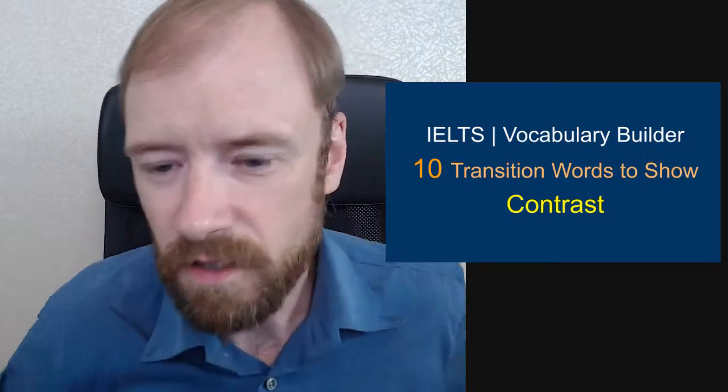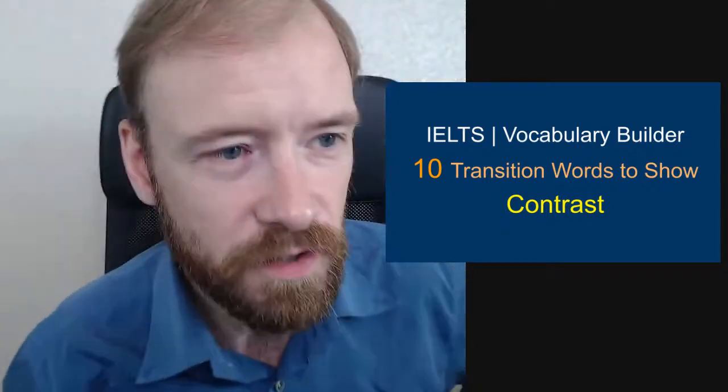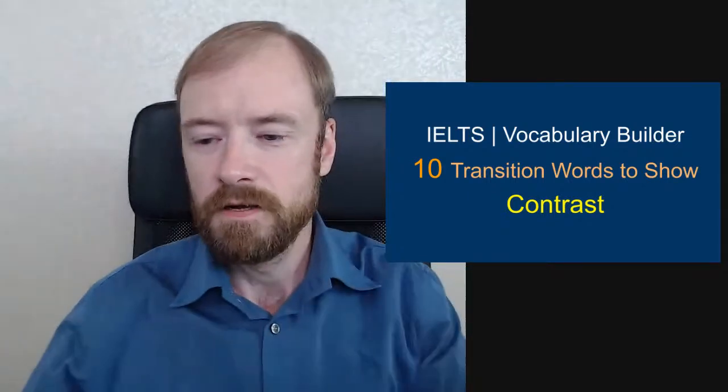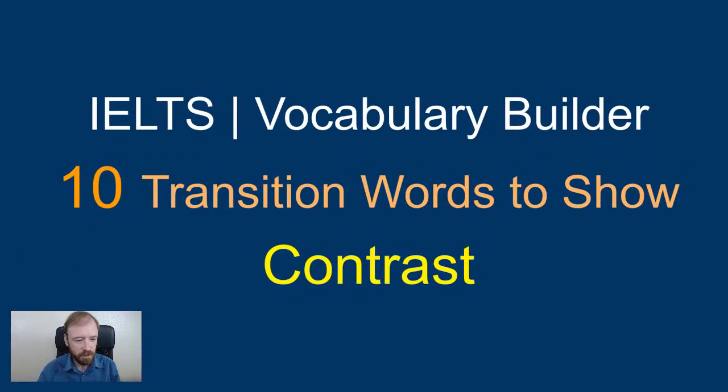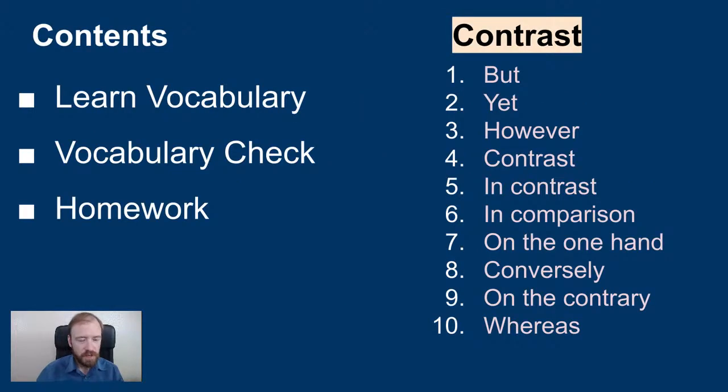Okay, so let's get started as students start coming in. Contrast. Let's make me a little smaller there. That's better. So we're going to learn 10 transition words to show contrast, and that's what we're going to talk about. So we're going to learn the vocabulary. We're going to do a vocabulary check, so I'm going to check to make sure you know it. And of course, at the end, I'm going to give you some homework to practice using this vocabulary.